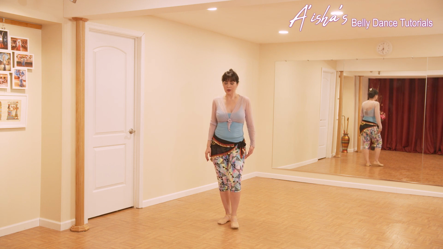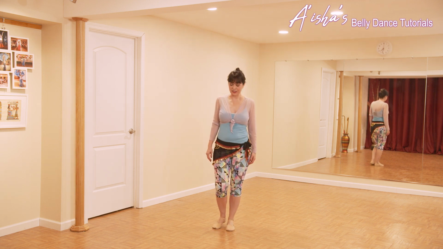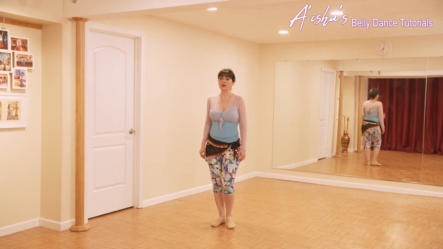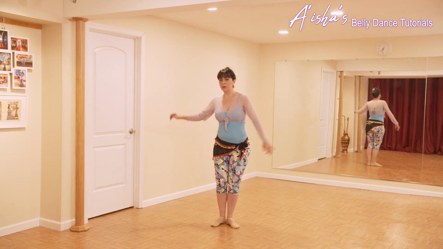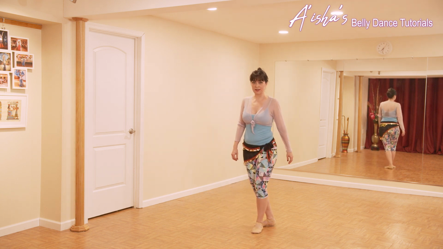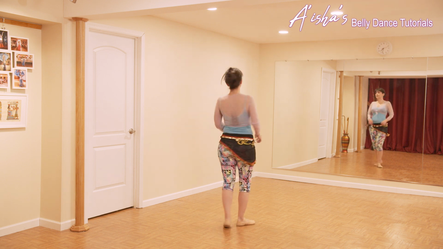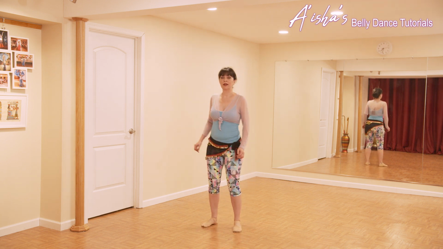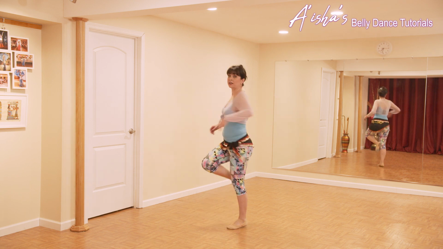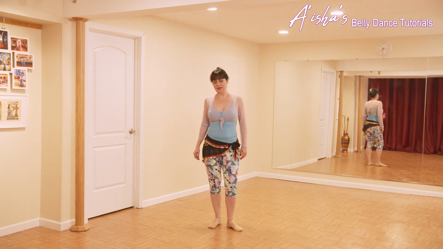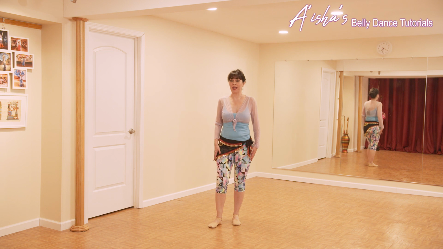All right, now if you feel more adventurous today, you could do a pirouette turn with the legs. So instead of doing the cross and unwind, for instance, you could do a pirouette turn. You have to have more balance.